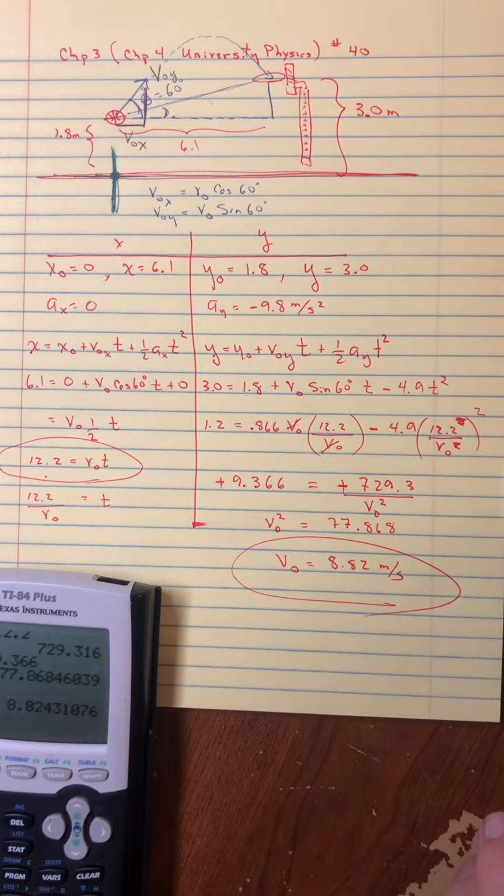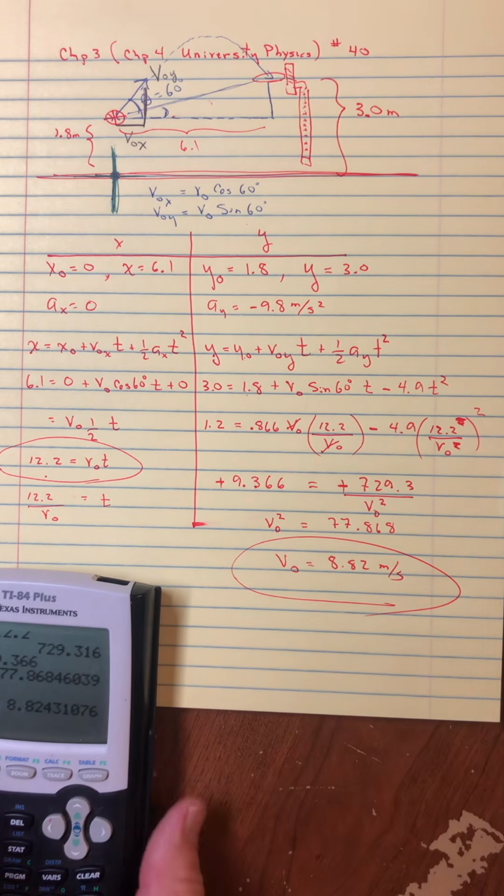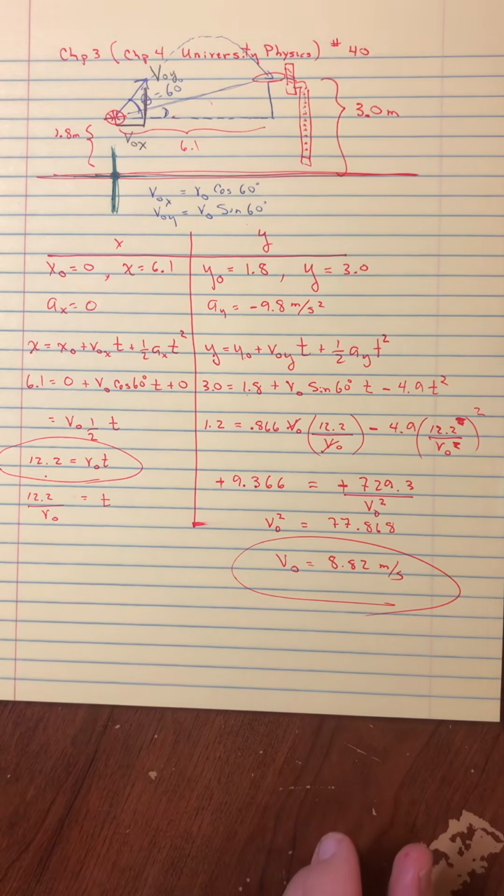And I think that's what we wanted: what must be the initial speed if it were to go through the basket? Yep. All right. Hope that helps.